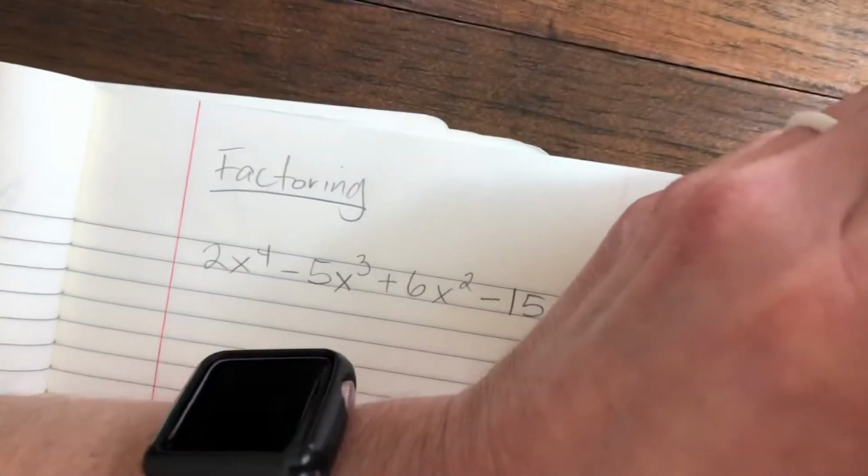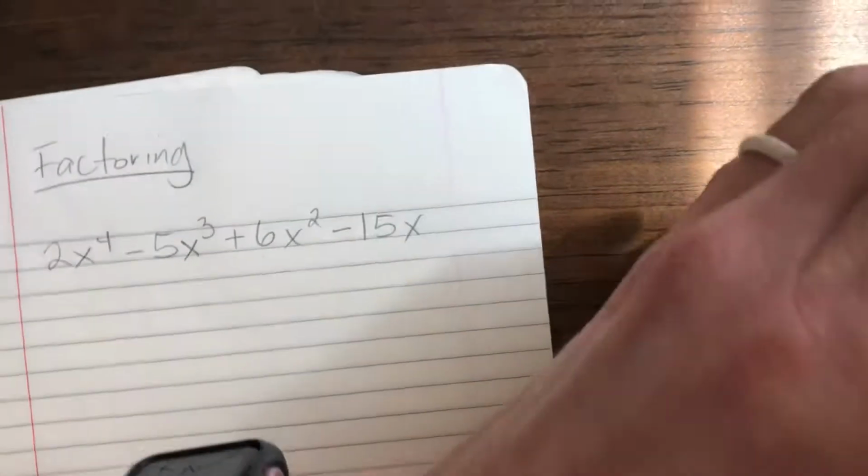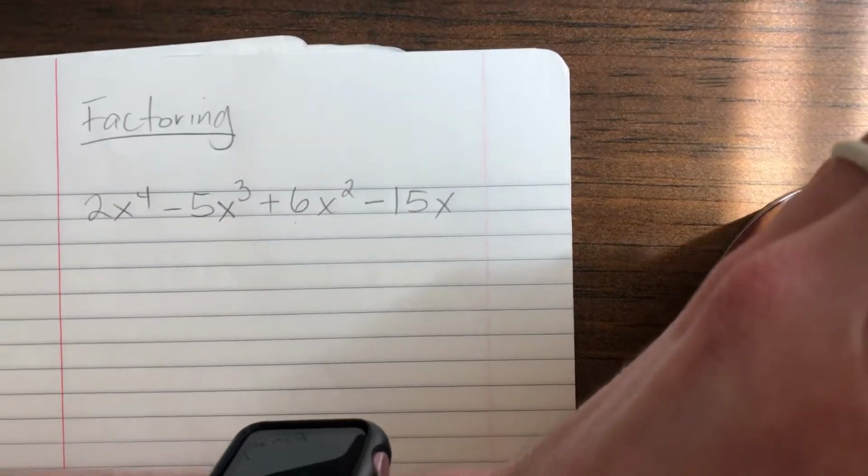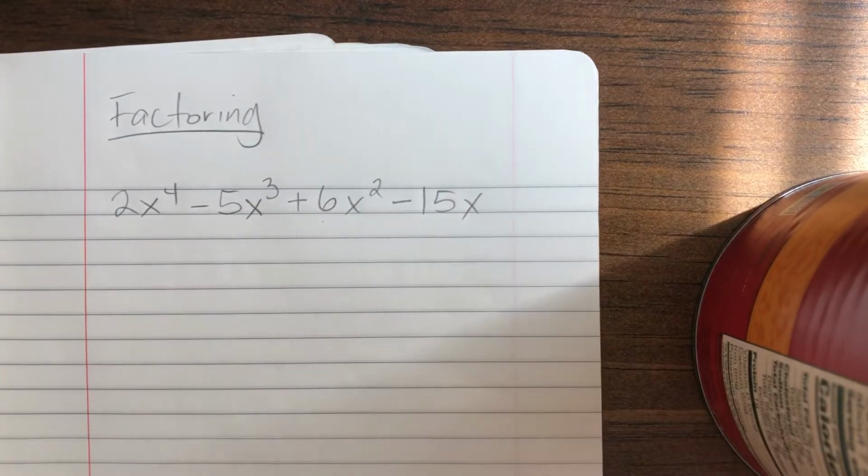So I'm gonna put you over here on my document. I'm using tomato soup as a document camera. Okay. There we go.